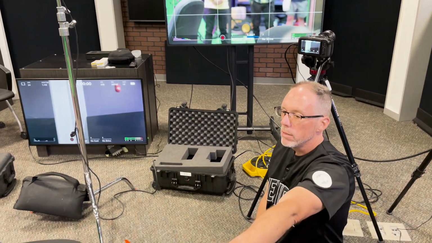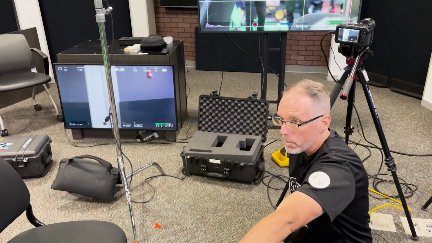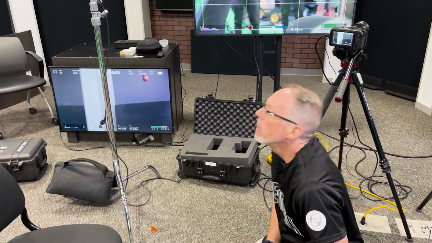Aiden, I need you not to step on the curved part. You can step on the flat part, but not on the curved part, okay?